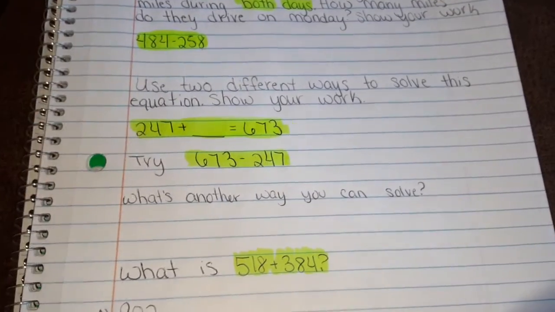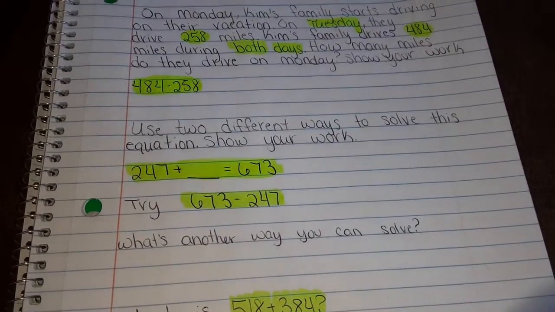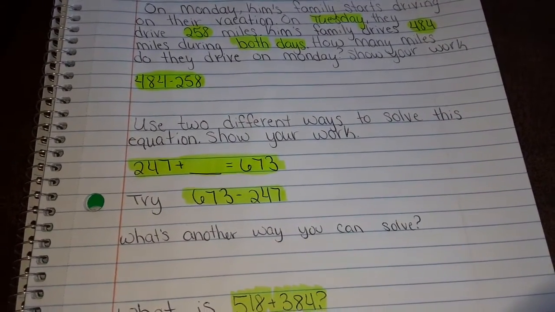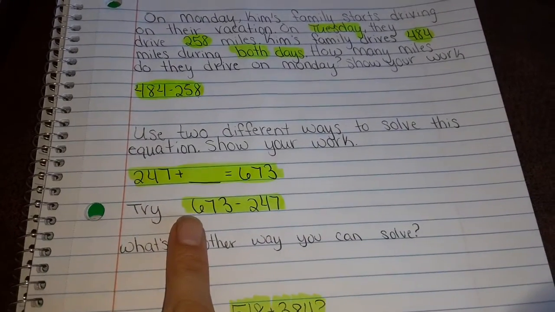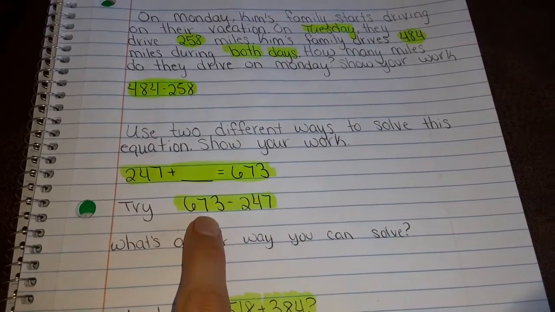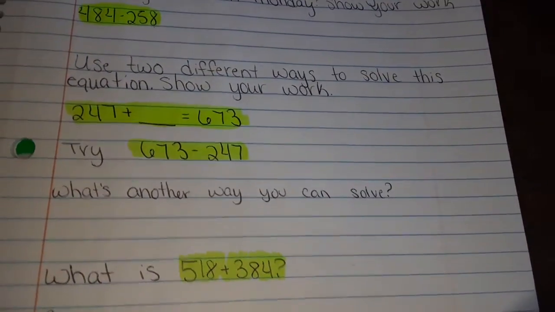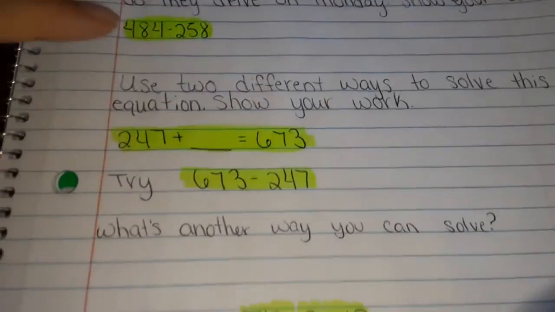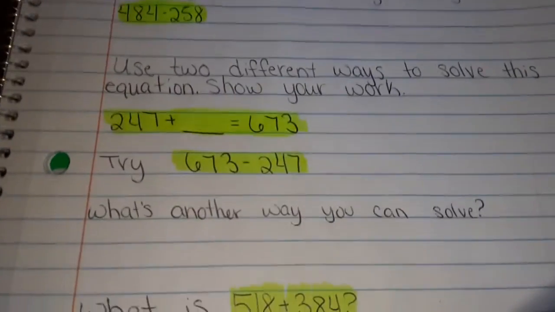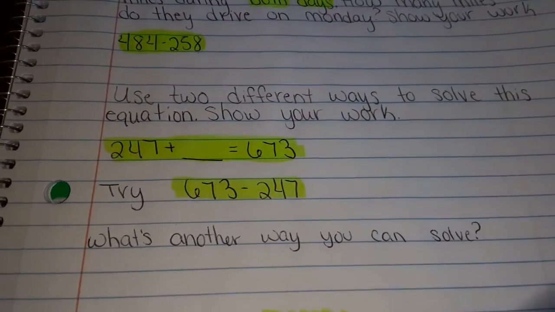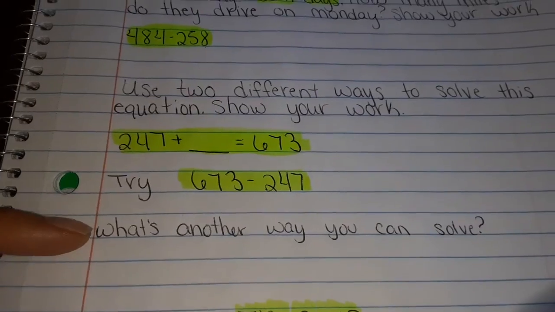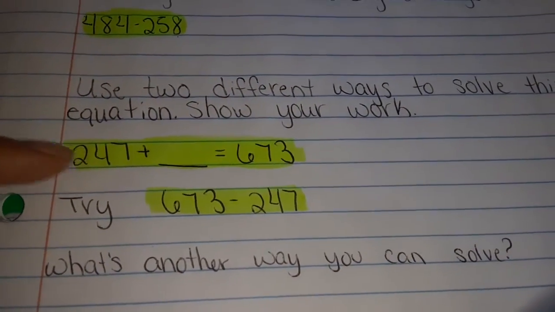247 plus what equals 673? Try 673 minus 247. These are 2 separate questions, in case I confused you. What is another way that we can solve this one?